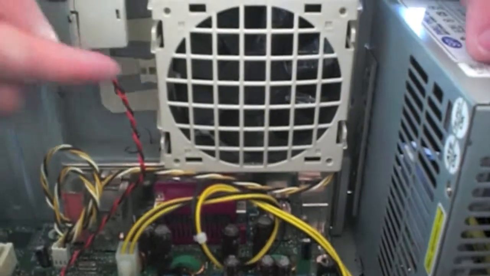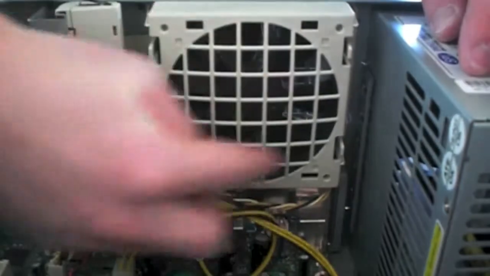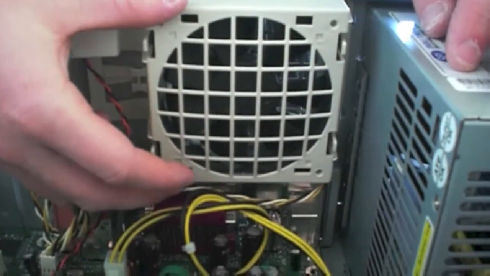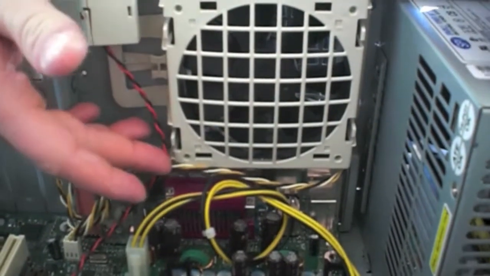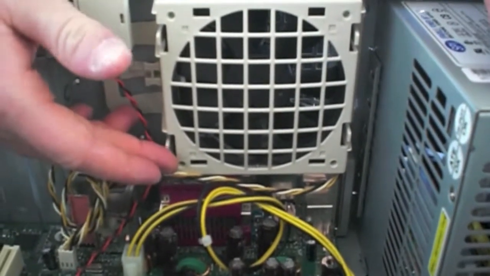This is the auxiliary fan. The auxiliary fan is used for active cooling that draws cooler air into the case from the outside, expels warm air from the inside, or moves air across a heatsink to cool a particular component.